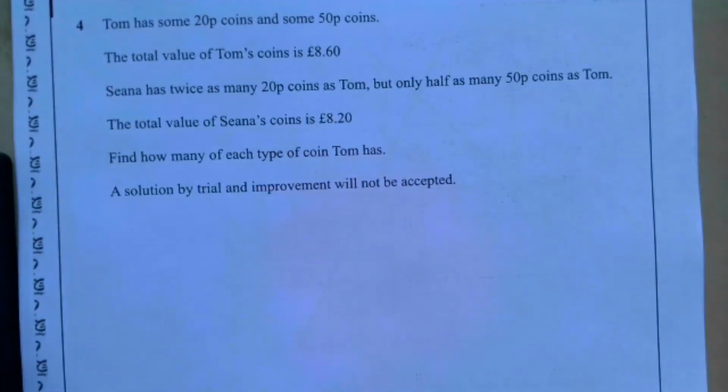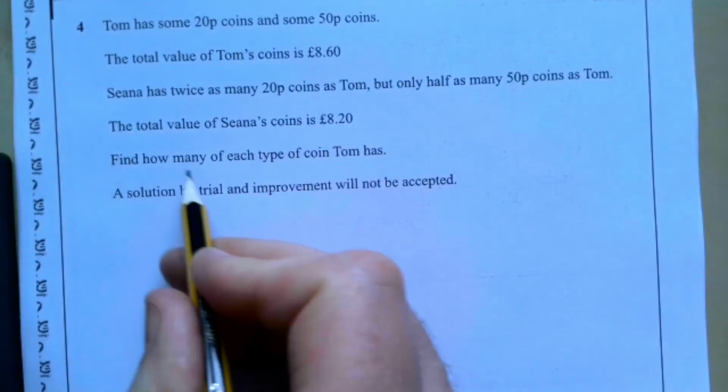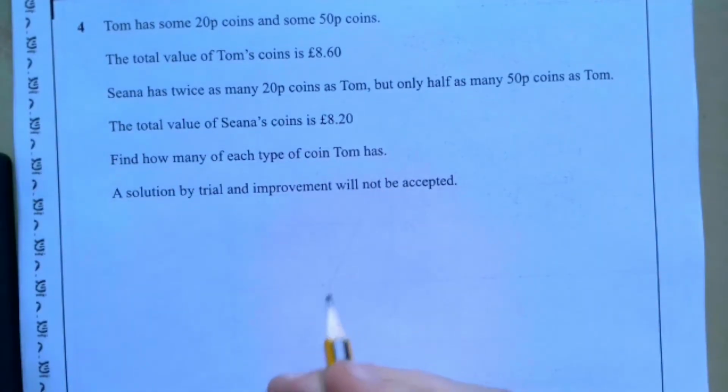Question 4. Tom has some 20p coins and some 50p coins. The total value of Tom's coins is £8.60. Shauna has twice as many 20p coins as Tom, but only half as many 50p coins as Tom. The total value of Shauna's coins is £8.20. Find how many of each type of coin Tom has.